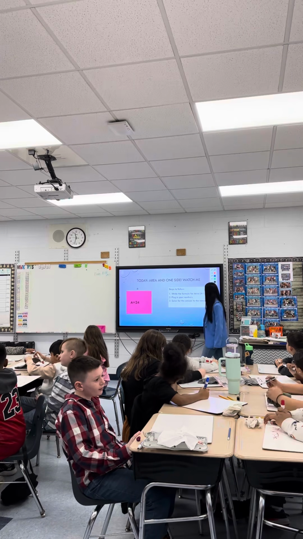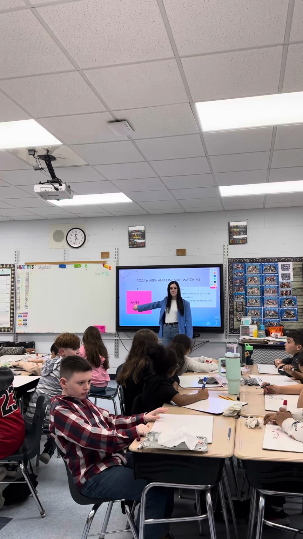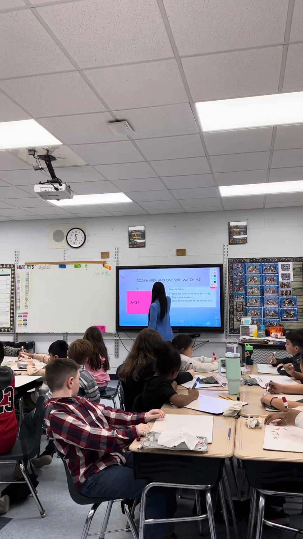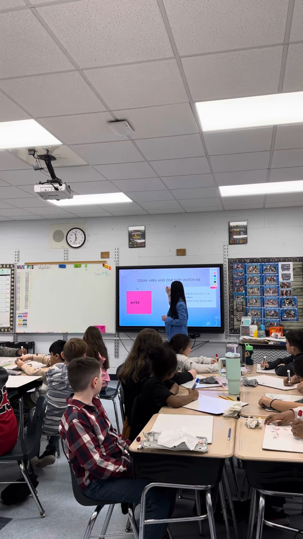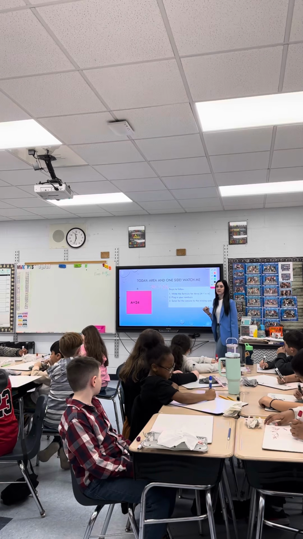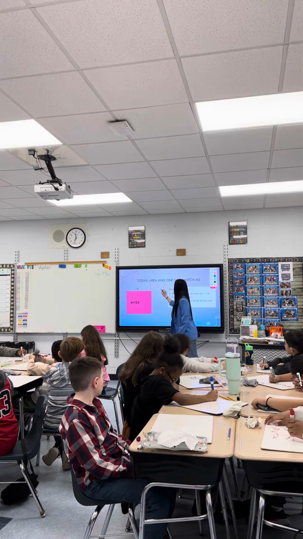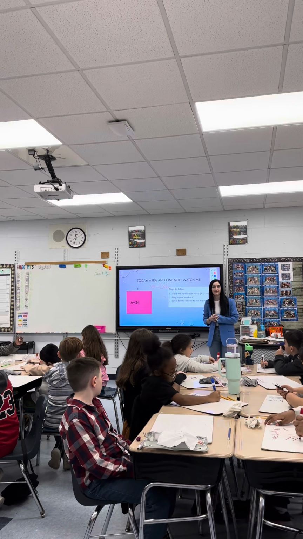So I have A equals L times W. I know my A. My A is 24. So I'm going to write 24 equals L times 6. Let me make it look like an L, not a 1. Does anyone know what we would do to find out what L is?